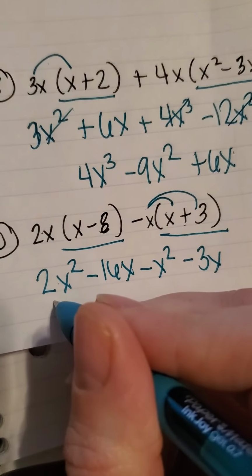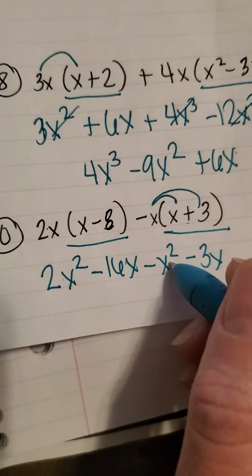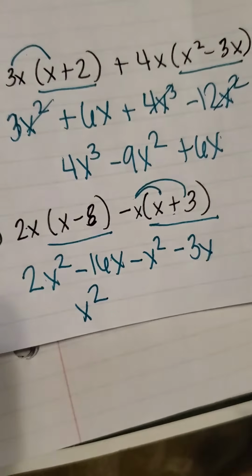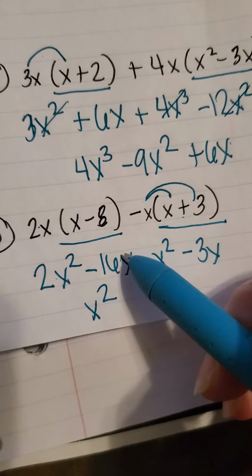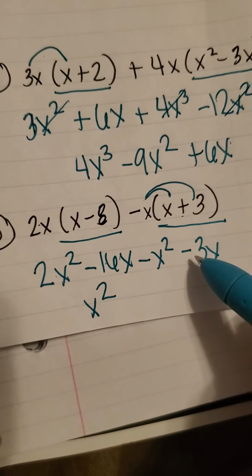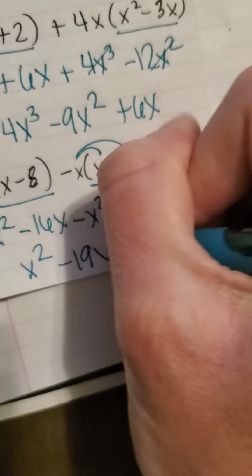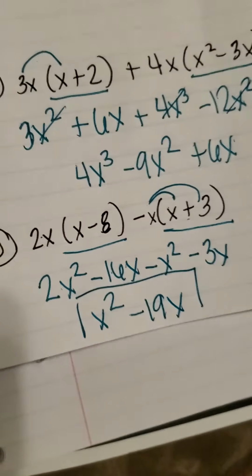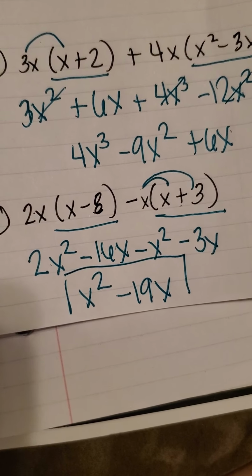And then these are my like terms. 2x squared minus x squared is just x squared. And then negative 16 minus 3 is negative 19, and then x. And again, that's as far as I can go there.